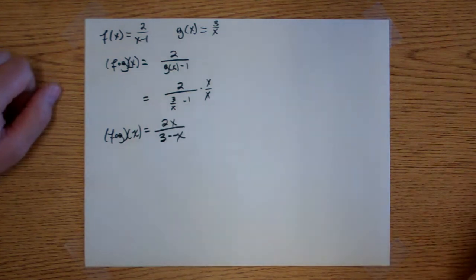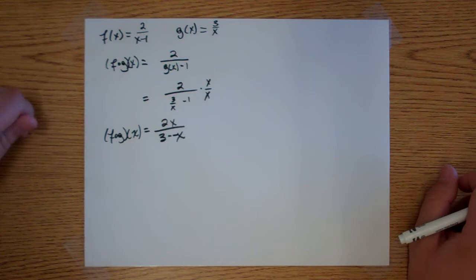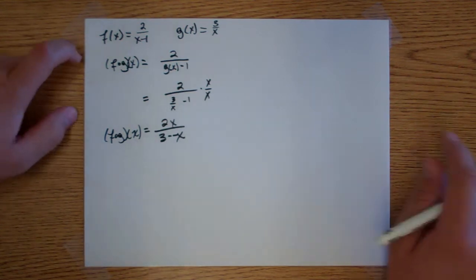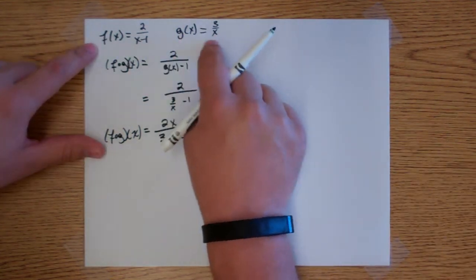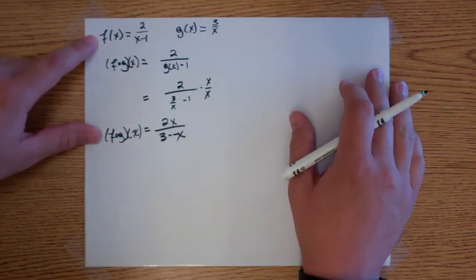All right, now restricting the domain, because as it looks, the domain is only, it can't be 3. Well, that's not true. We have to take into consideration that both of these domains up here, namely just the g of x.